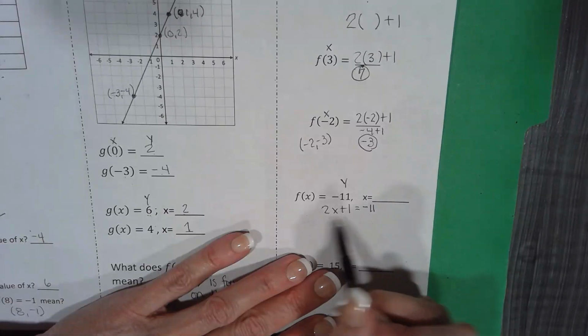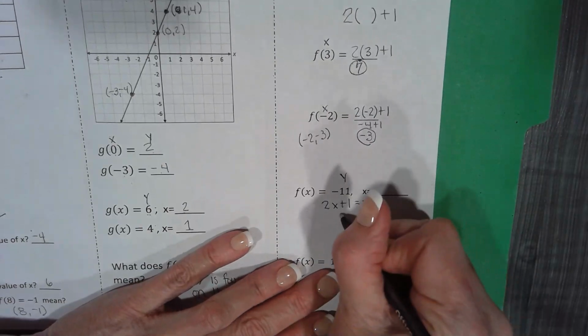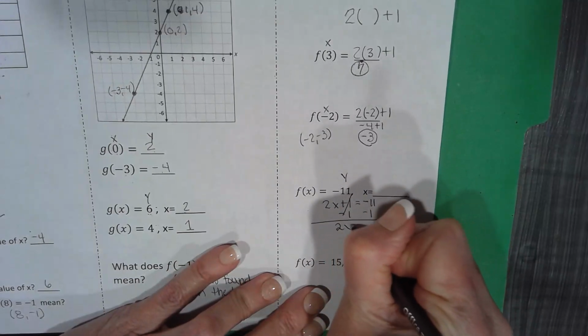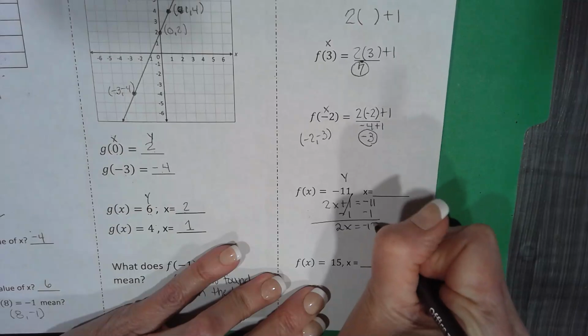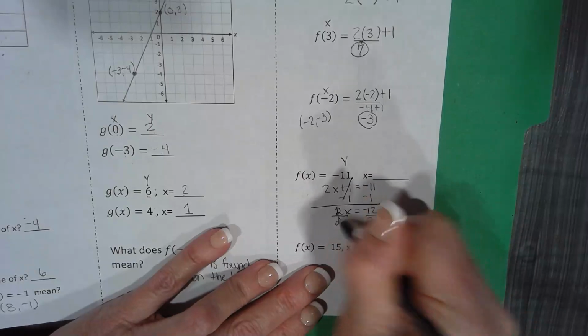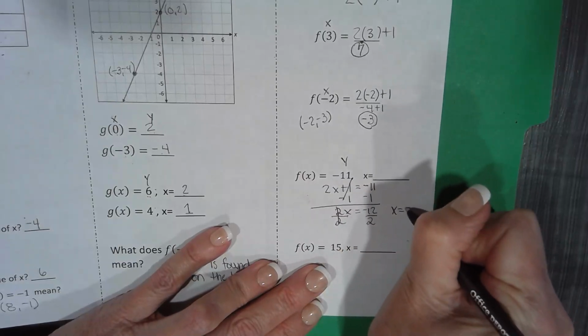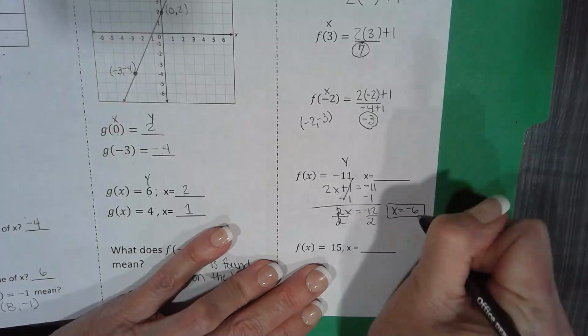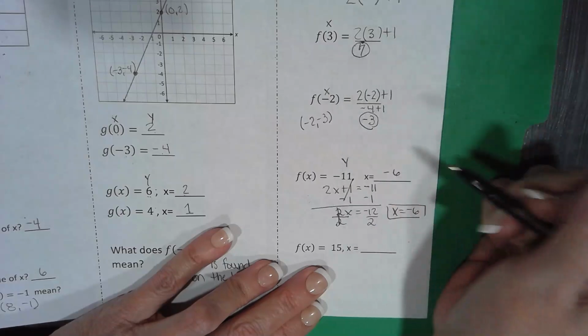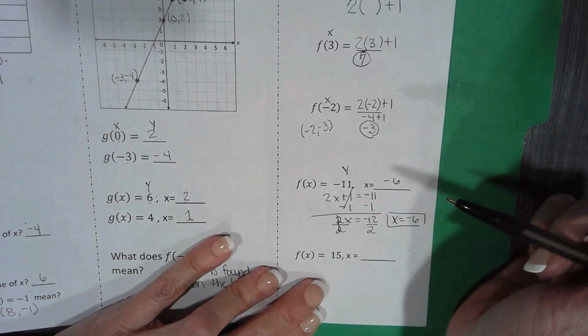Now take a look at this. Hopefully you recognize this. It is a two-step equation. So we're going to subtract 11 on both sides. Bring down my 2x, bring down negative 12. Last step, divide both sides by 2, and we get x equals negative 6. So the ordered pair negative 6, negative 11 also satisfies this equation.